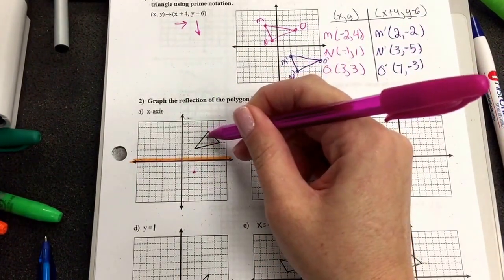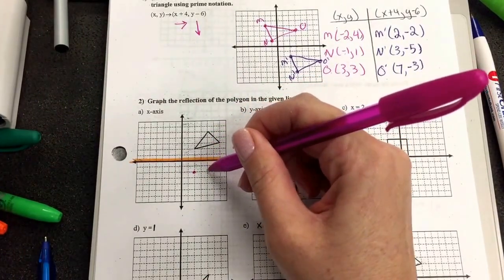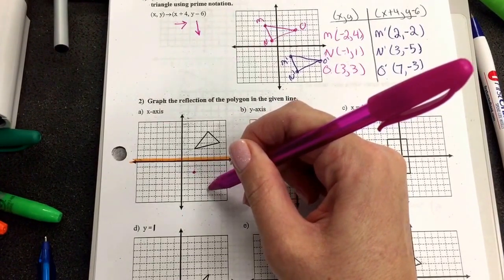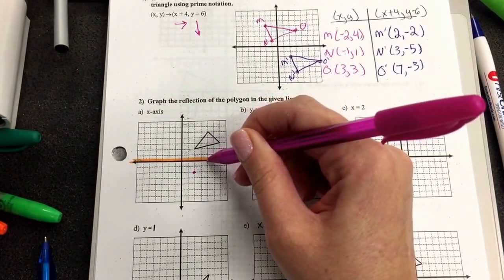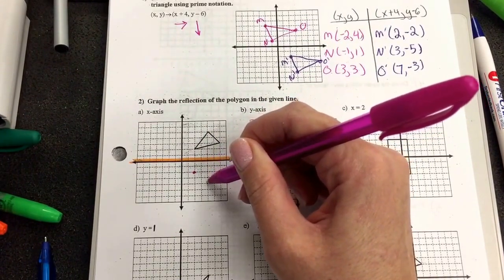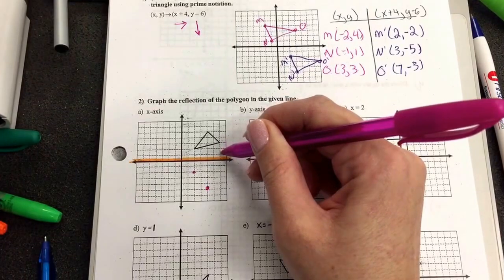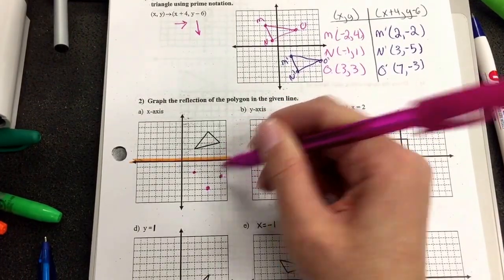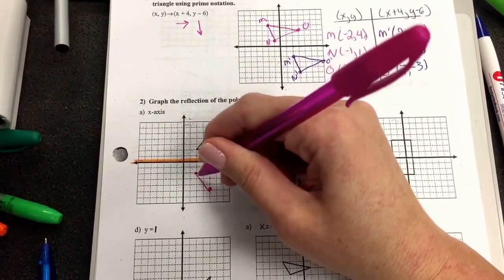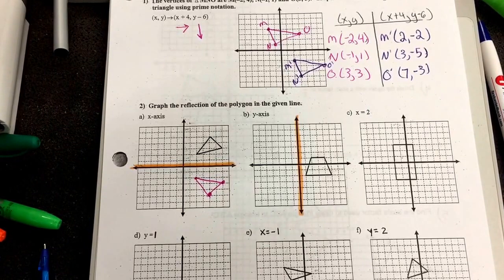And then I'm going to go to this one. 1, 2, 3, 4, 5. Let's double count that. 1, 2, 3, 4, 5. Okay? And then here you go 1, 2, 3, and again 1, 2, 3. The only thing we're going to do now is draw our shape, and it is a mirror image of the other.